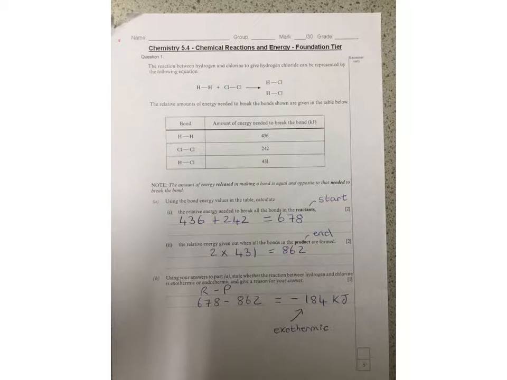So this is Chemistry 5.4, the foundation tier paper. The reaction between hydrogen and chlorine to give hydrogen chloride can be represented by the following equation. The amount of energy released in making a bond is equal and opposite to that needed to break the bond. Using the bond energy values in the table, calculate the relative energy needed to break all the bonds in the reactants. So these are your reactants, the ones on this side.